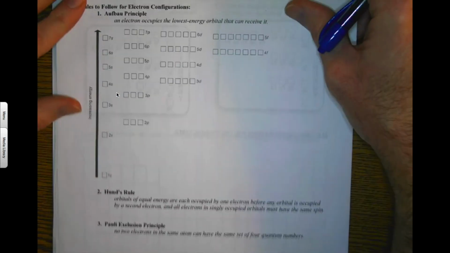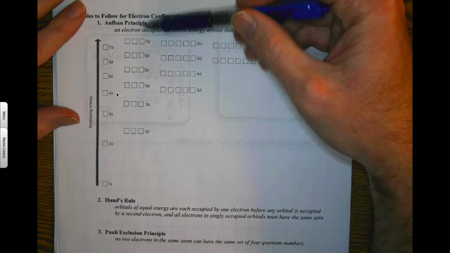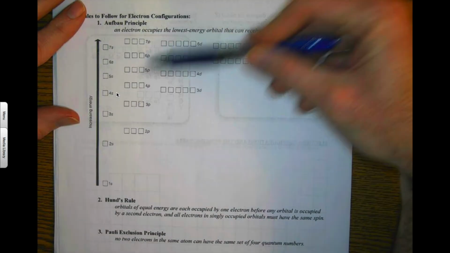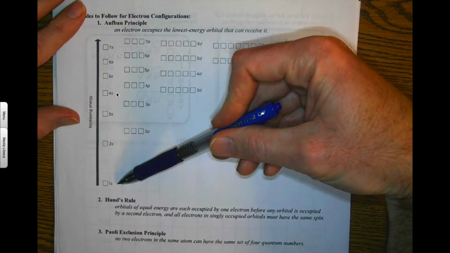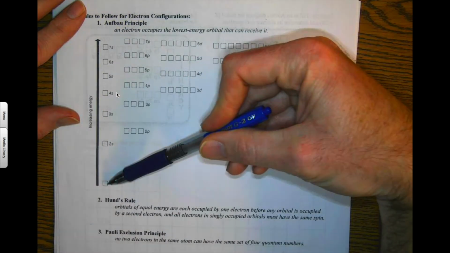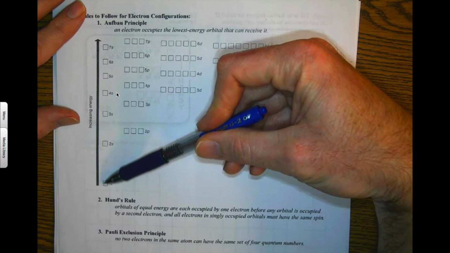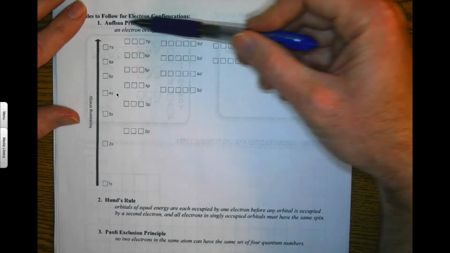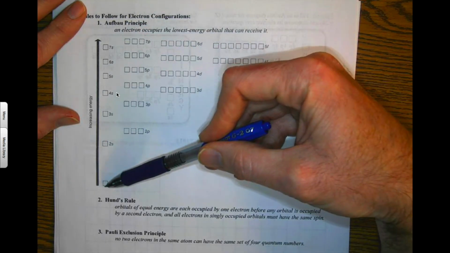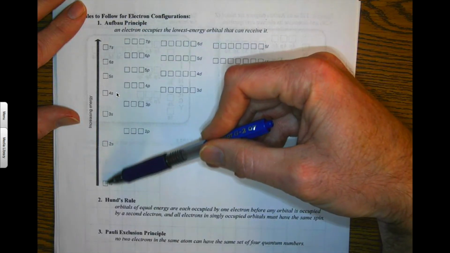The easiest way to follow these is to use the Aufbau diagram like we have here. This is essentially what I drew in the previous video, but a little bit neater, and you can fill in your electrons here. Notice that you must follow the Aufbau principle, which means that you must build from the lowest energy first.